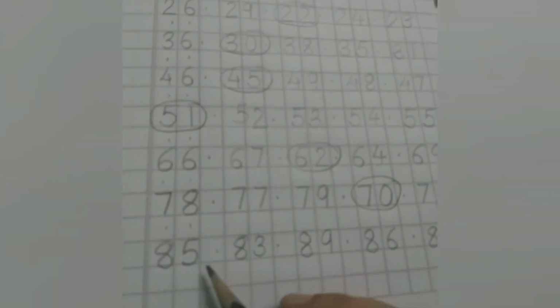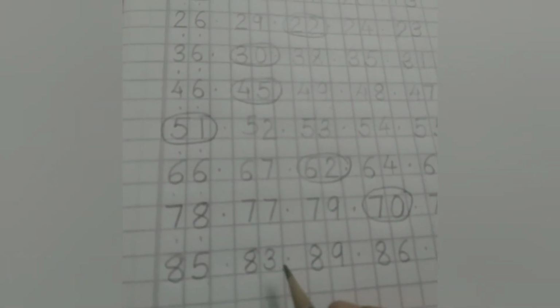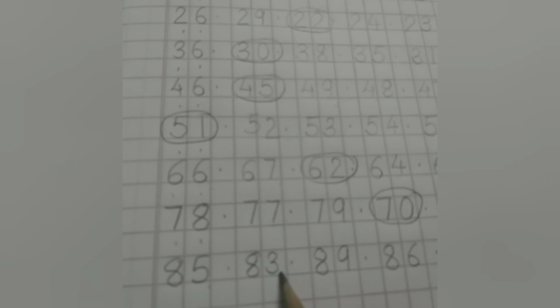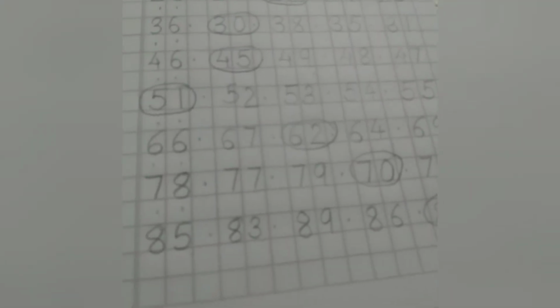Leave the first number. 5, 3. 3 is the smaller. 3, 8. 3 is the smaller. 3, 6. 3 is the smaller. 3, 0. 0 is the smaller. So this is the smallest number. 8, 0, 80. Now again leave the block.